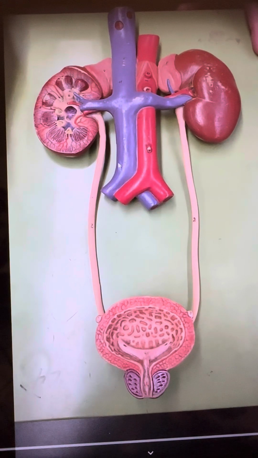So there is a blood supply to each kidney, which is supplied by this abdominal aorta. The abdominal aorta branches into the renal artery right here, on both the right side and left side.